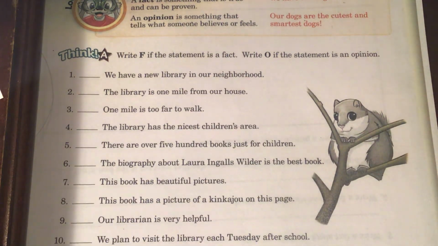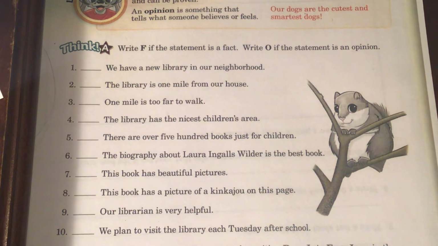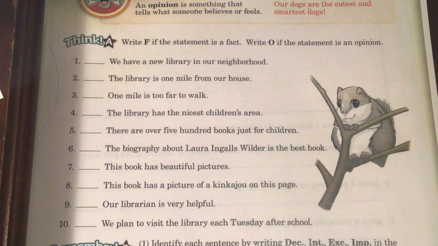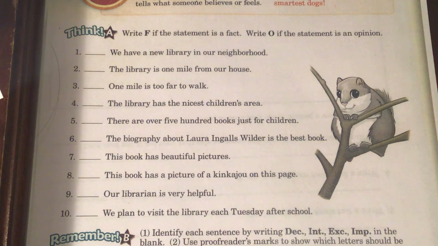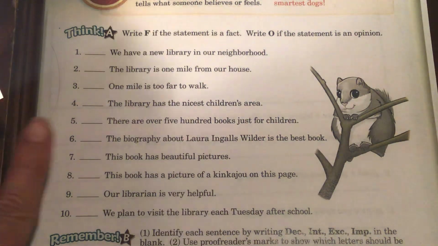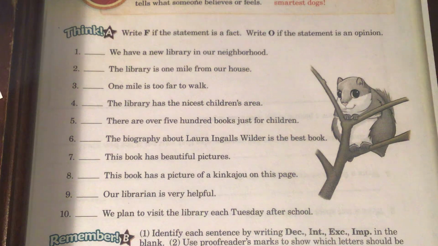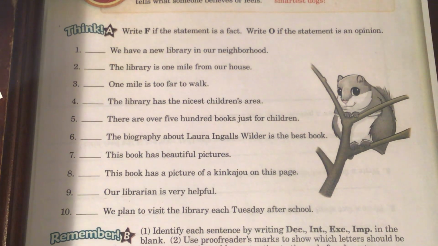Okay, well, let's do some of these. I think it'll become more clear as we do it. We're going to write F on the line in front of the sentence if it's a fact, and O if it's an opinion. If you'd like, if you've done these before and want to try them out, go ahead and pause the video right now. Do these 10 sentences on your own, and then hit play to resume, and we'll check your answers and see how well you did.